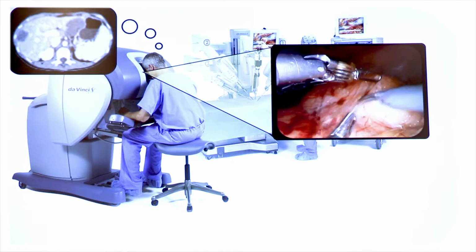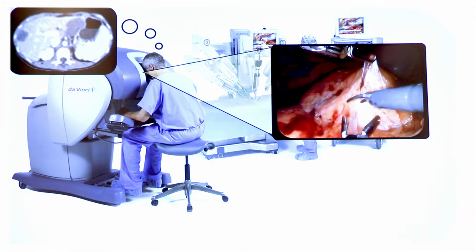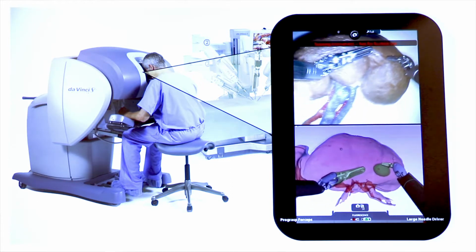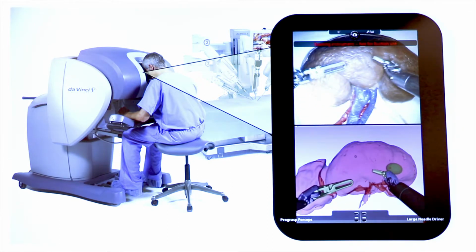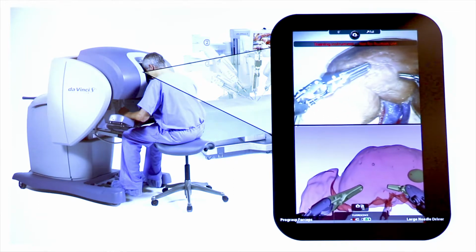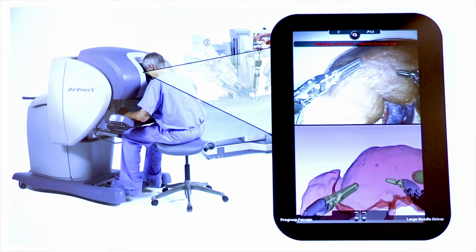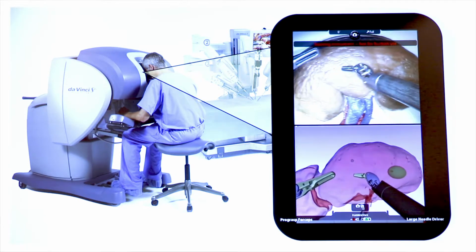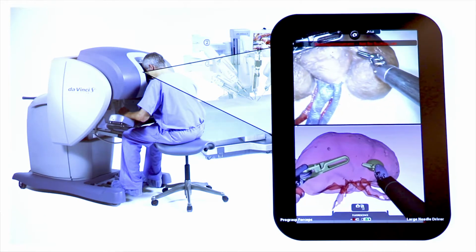So trying to move beyond this mental co-registration, our system aims to create an image guidance system that provides real-time visualization of both the anatomy and the robotic instruments, and also allows surgeons to see the subsurface features and other critical features in their actual surgical scene.